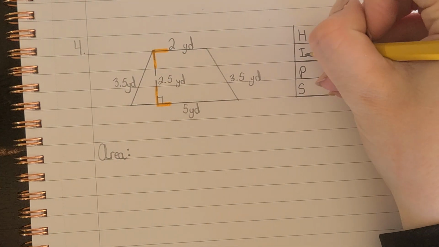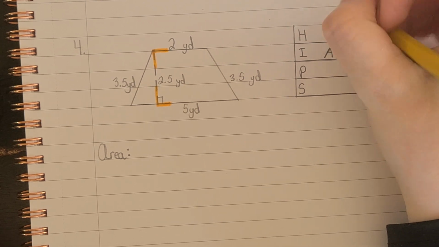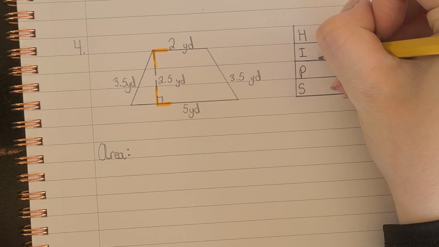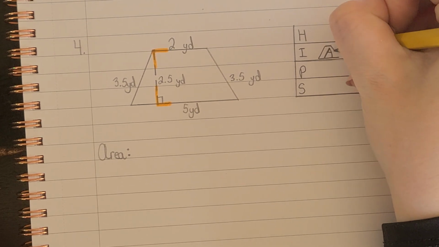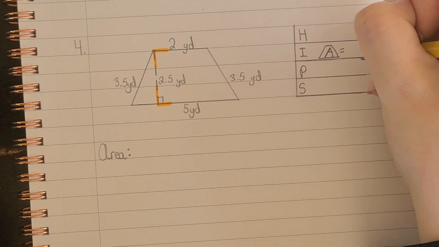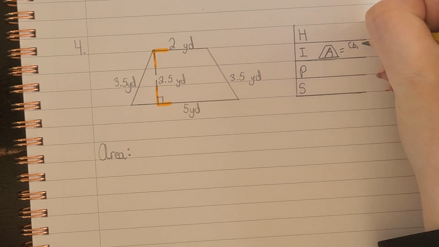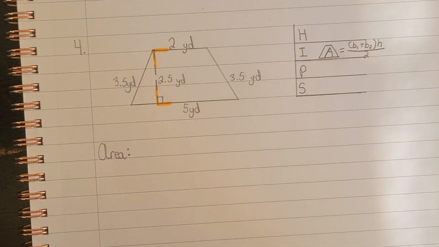Next, we need to identify the shape and its formula. So this shape, we're finding the area of a trapezoid. To draw one, if you're drawing it around your A, just draw a little base up top, a little bit longer on the bottom, and then connect your lines. All right? So we have our trapezoid, and the area of a trapezoid, we find it by doing base 1 plus base 2 times height divided by 2.